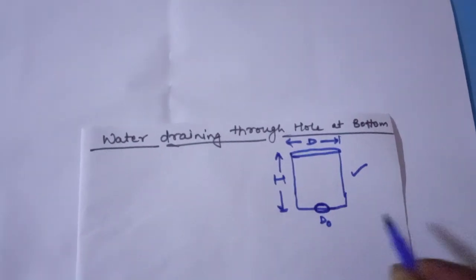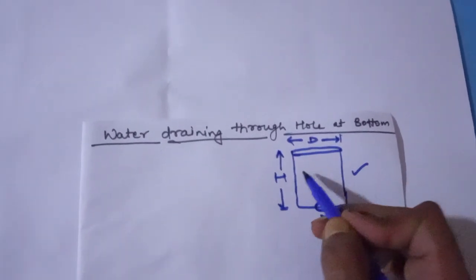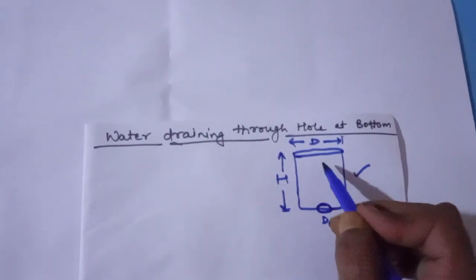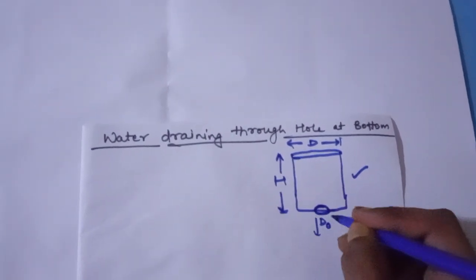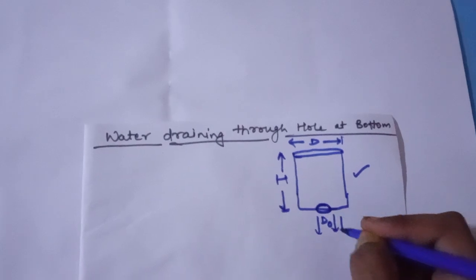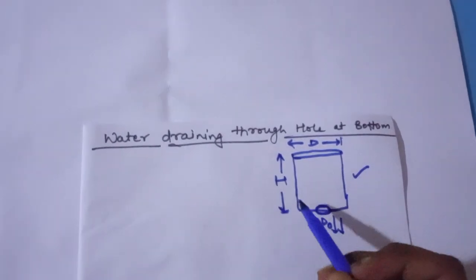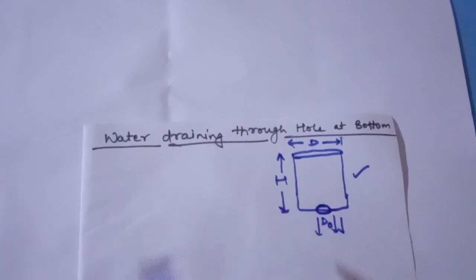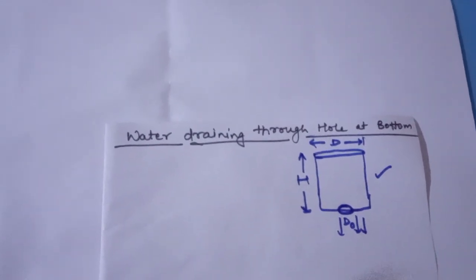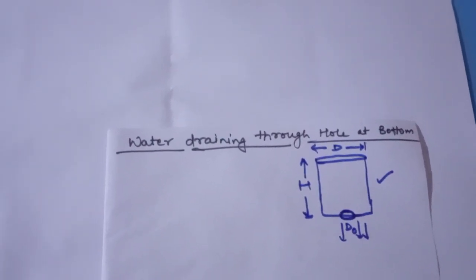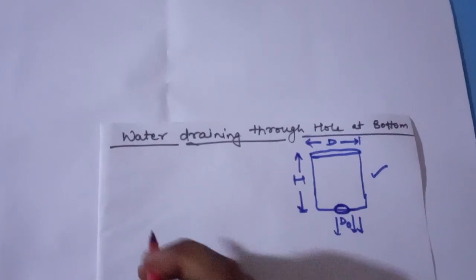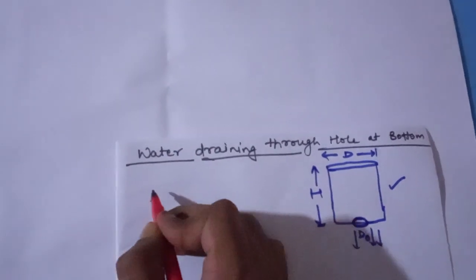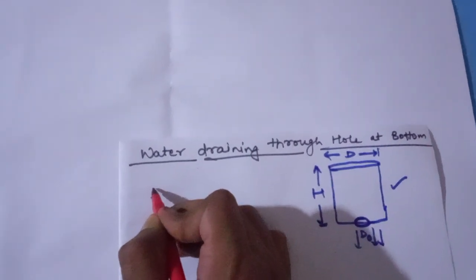Suppose initially the tank is completely filled, and the water starts to drain from here. We have to find how much time will be required to empty the tank. So let's find out. For that we will do the mass balance first. We'll write the equation for mass balance.